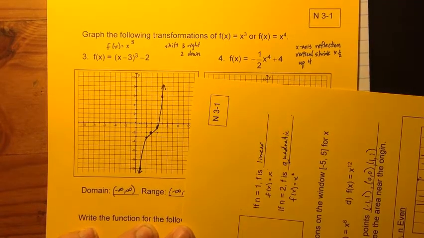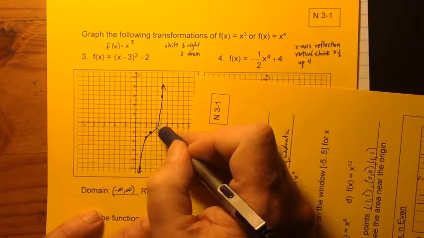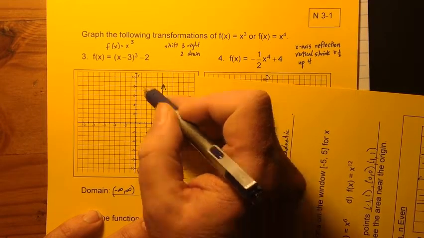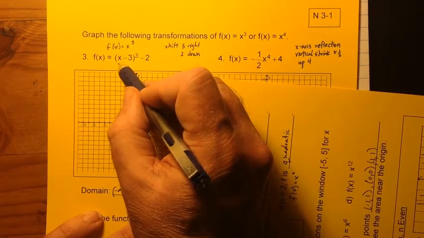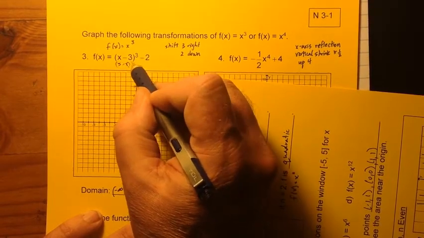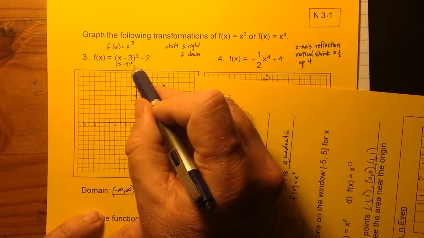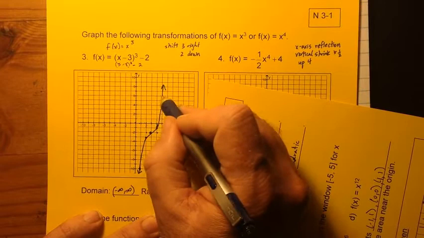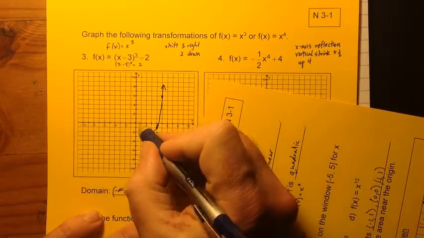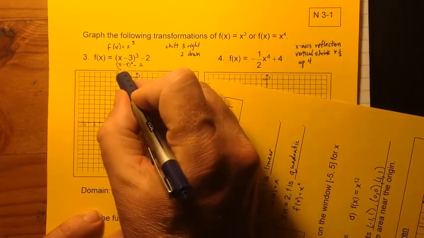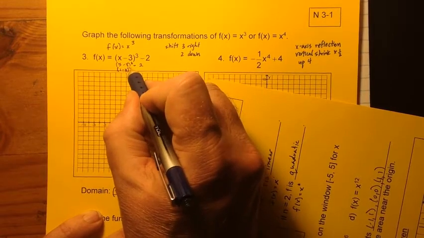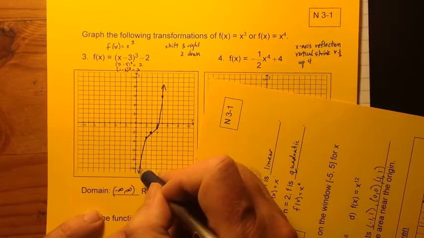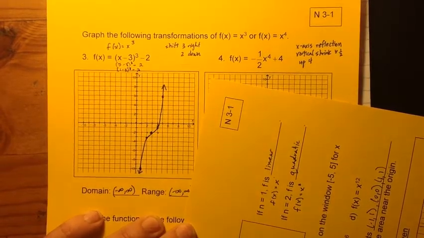And I can just check those points if I want with the equation. I can put in, for example, at 5. If I put in 5 for x, 5 minus 3 would be 2. 2 cubed is 8. 8 minus 2 would be 6. So at 5 I should be at 6, and sure enough I am. If I put in 1, 1 minus 3 is negative 2. Negative 2 cubed is negative 8. Negative 8 minus 2 is negative 10. And at 1 I'm at negative 10, so that works as well.